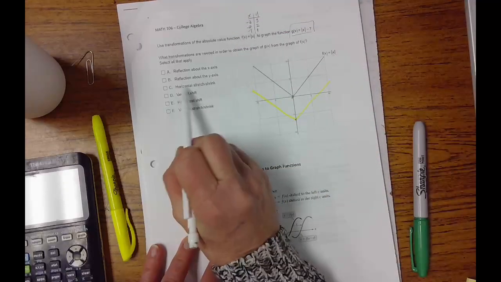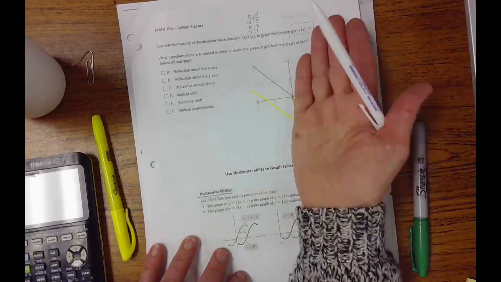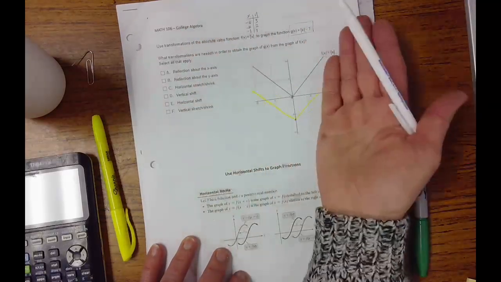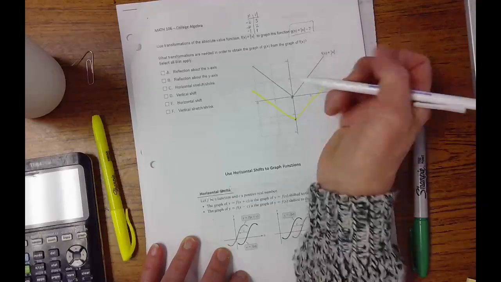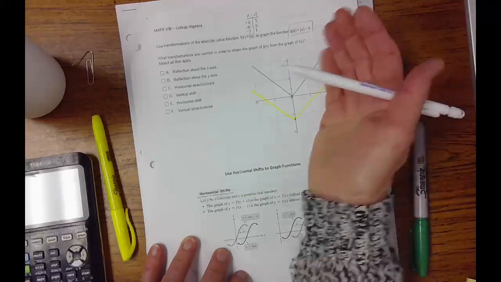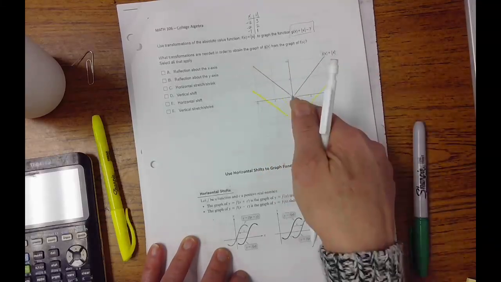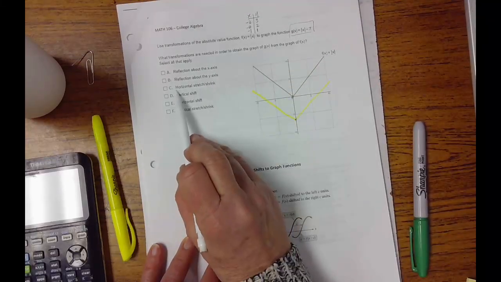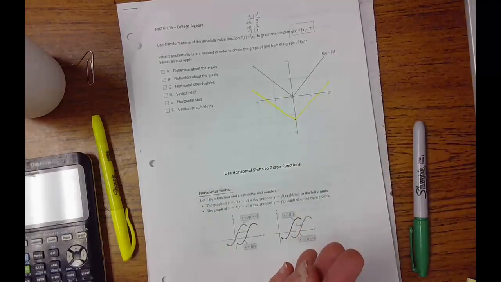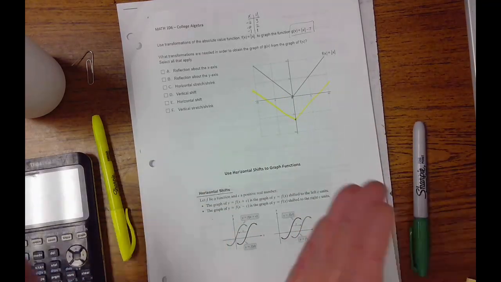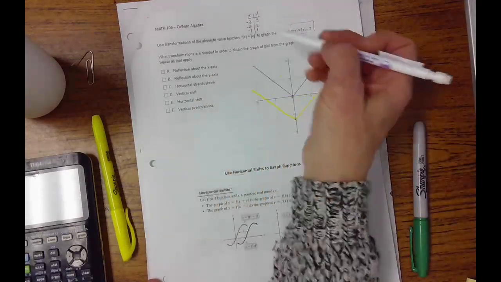Reflection about the y-axis? In other words, does it look the same from here to here? That would not be true either, because this one is reflected about the y-axis, but my yellow line didn't affect that. So if I said a horizontal shrink or stretch, now a horizontal shrink or stretch is going to be how wide or how skinny it created it. And we'll have an example of that in just a second.